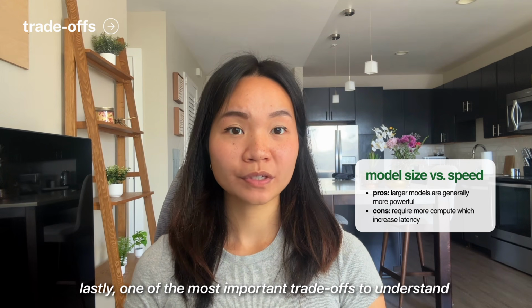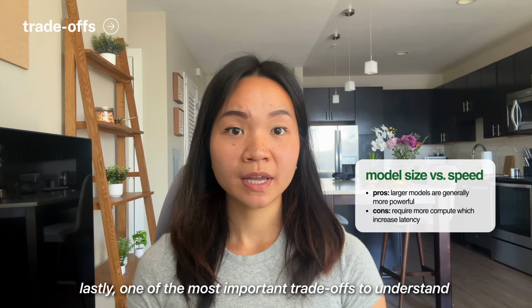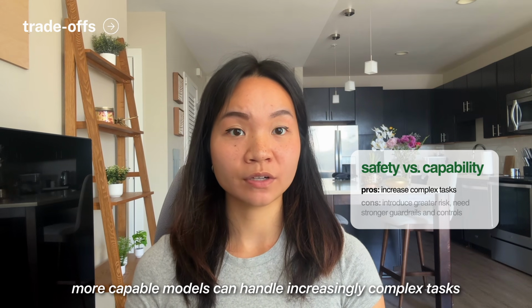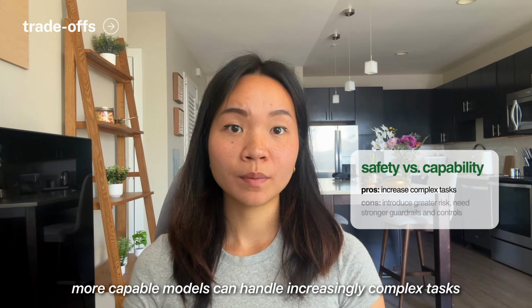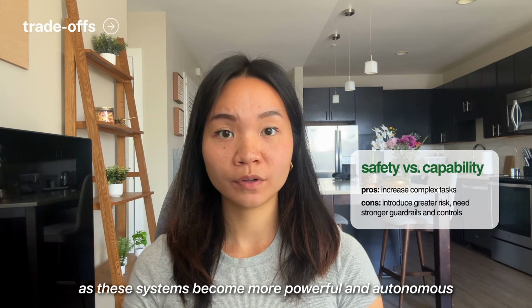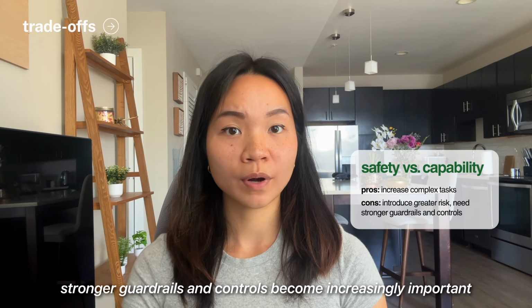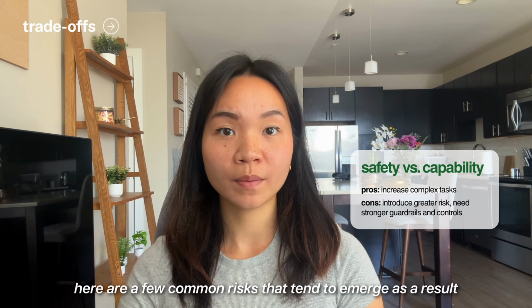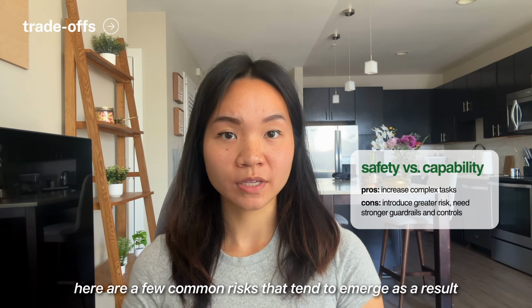Lastly, one of the most important trade-offs to understand is safety versus capability. More capable models can handle increasingly complex tasks, but they also introduce greater risk. As these systems become more powerful and autonomous, stronger guardrails and controls become increasingly important. Here are a few common risks that tend to emerge as a result.